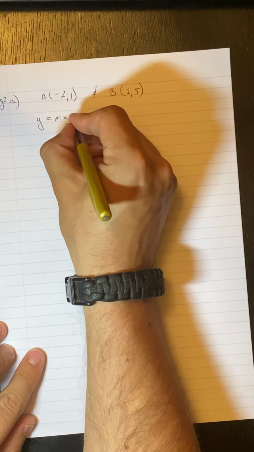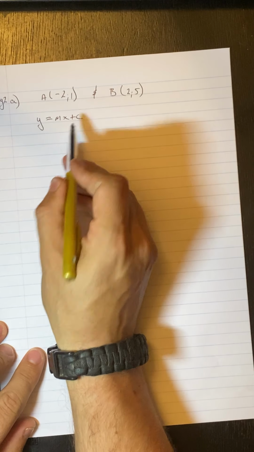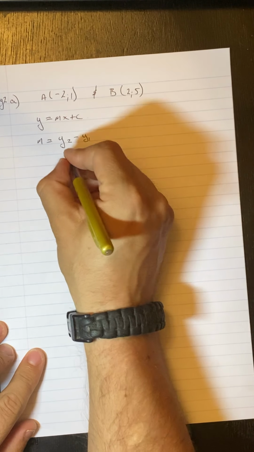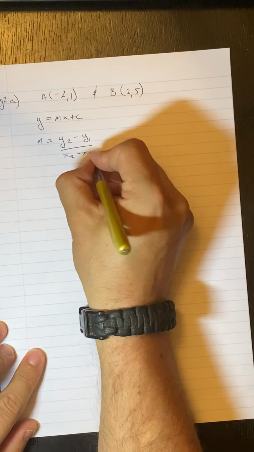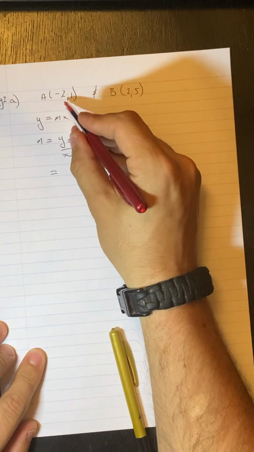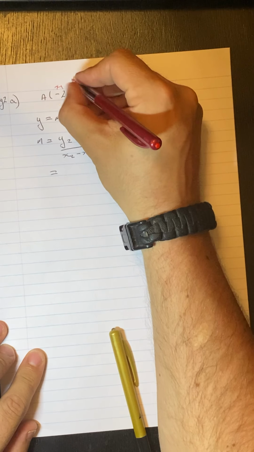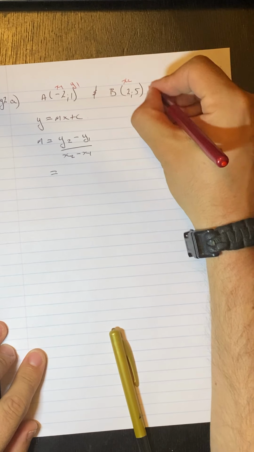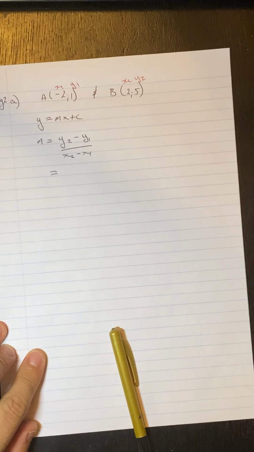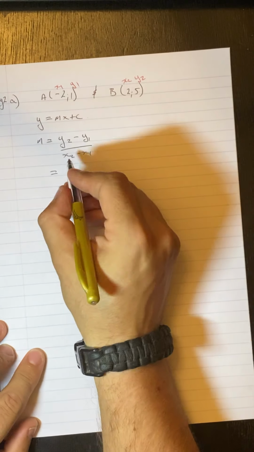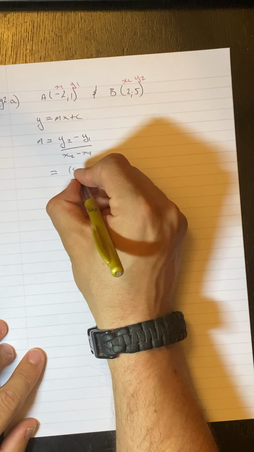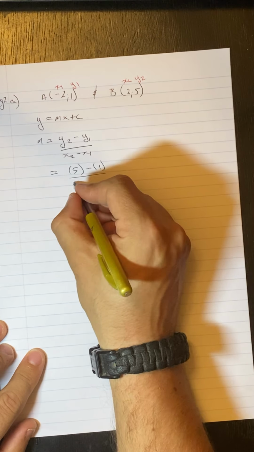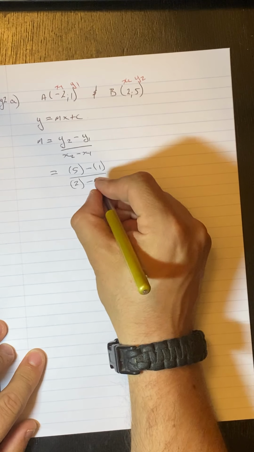y is equal to mx plus c. We have two unknowns, the m and the c. To find the m, we use m is equal to (y2 minus y1) over (x2 minus x1). Because this is my first point, I'm going to make this x1, y1, and our second point here, x2, y2. I'm going to plug those values into this formula. So we get (5 minus 1) over (2 minus -2).